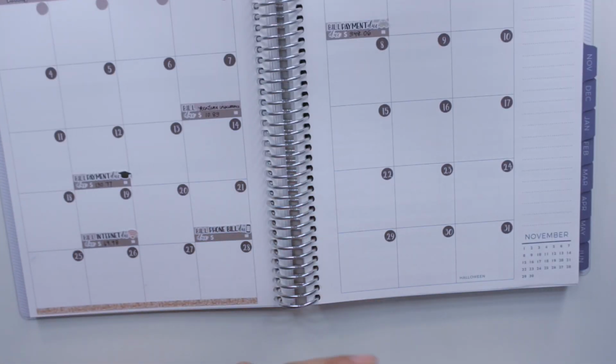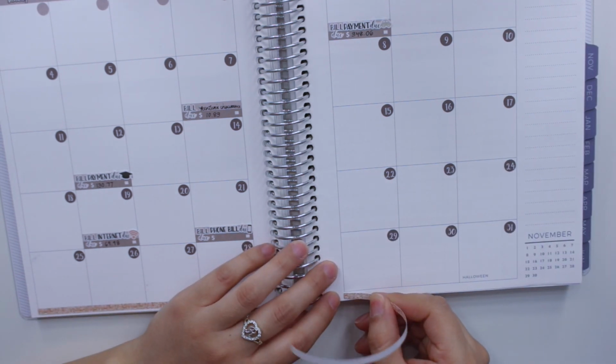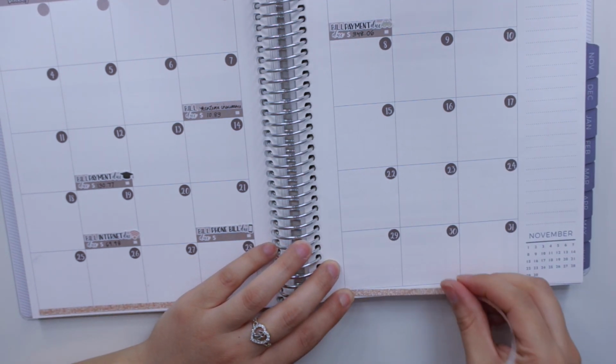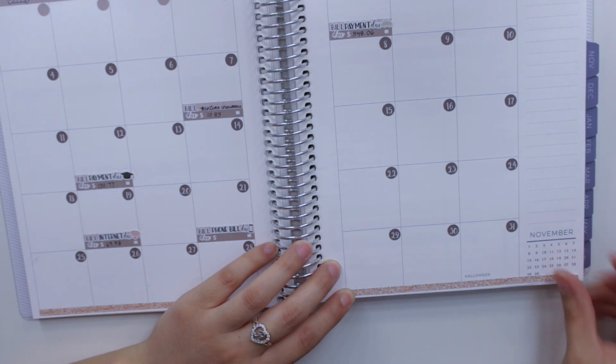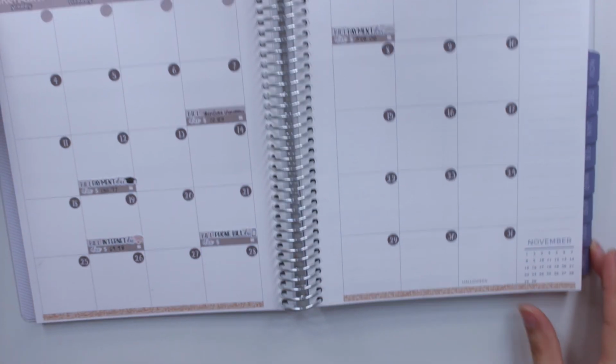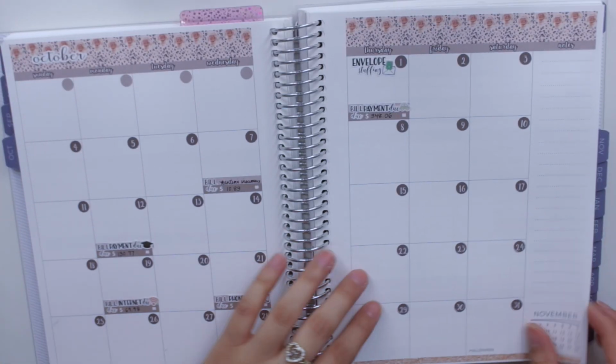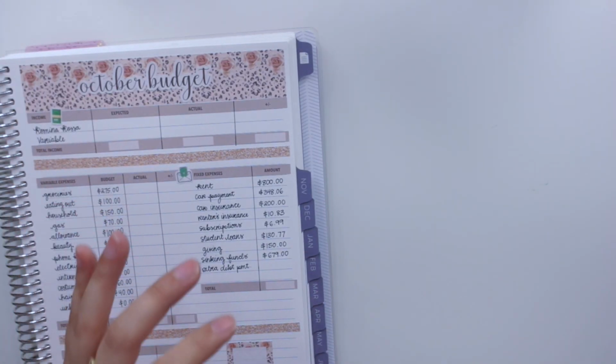And I completely forgot the other side. That is so funny. Okay. Now that I'm done laying down these stickers, I'm going to move on to stuffing my cash envelopes. So like I mentioned, I have new cash envelopes for this month, which is very exciting. And let me get all my cash situated.